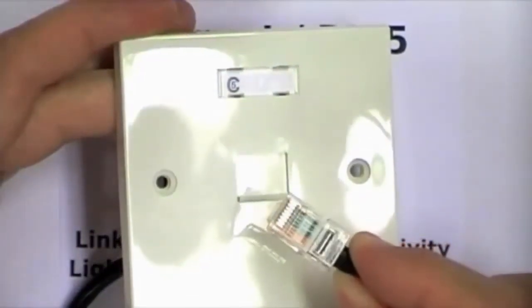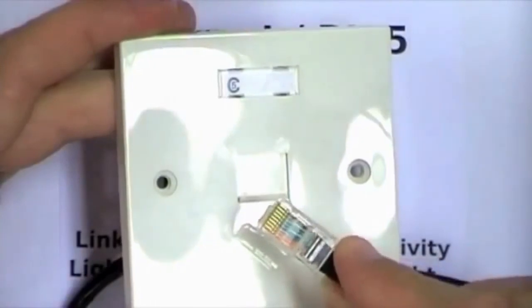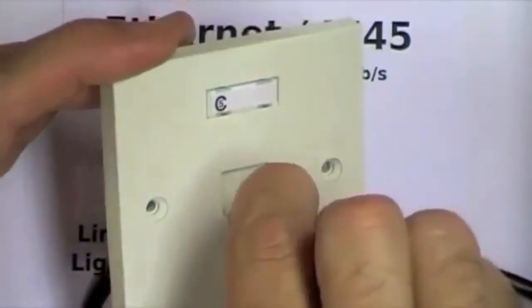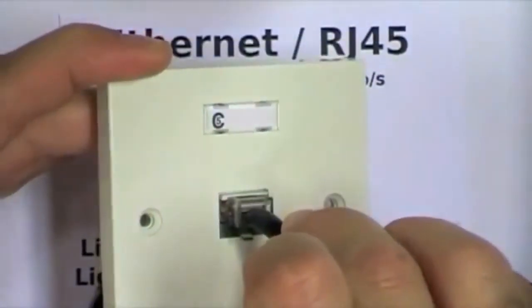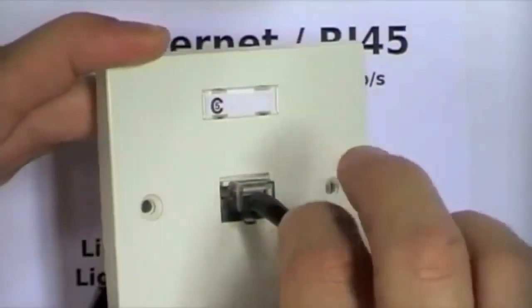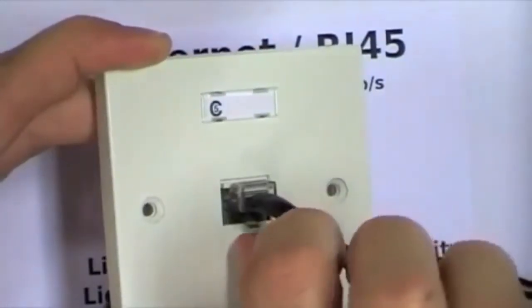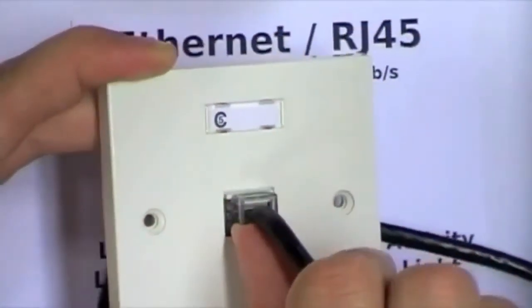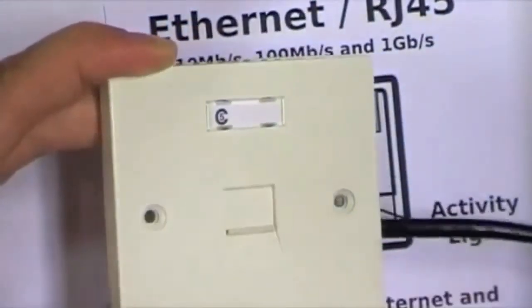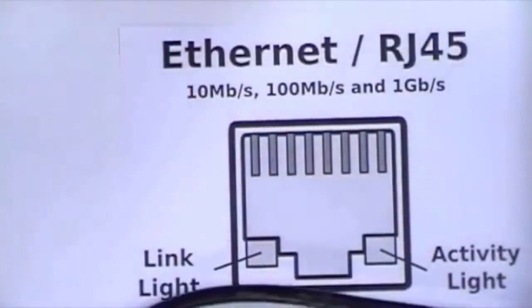And you use the Ethernet cable. You can see the Ethernet cable that is plugged inside the socket so as to access internet. So basically this is the RJ45 port. It's also on the side of a computer or a laptop. You will see this port so as to allow the internet to flow.